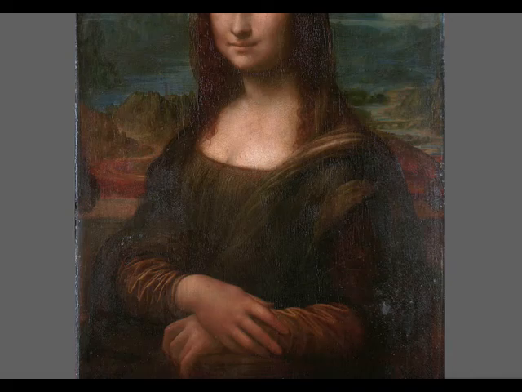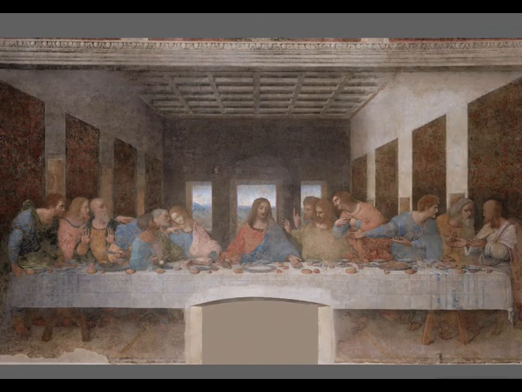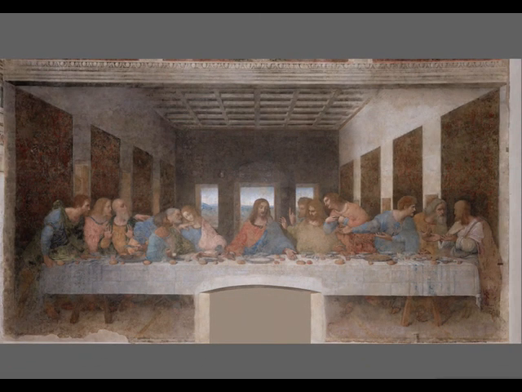Okay, now let's look at another one of his works. Let's zoom out so you can see it. This is the Last Supper, also one of the most famous pictures in the world. It was commissioned to be a fresco on the wall of a refectory in Milan.